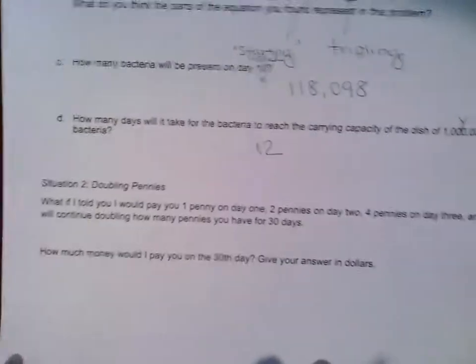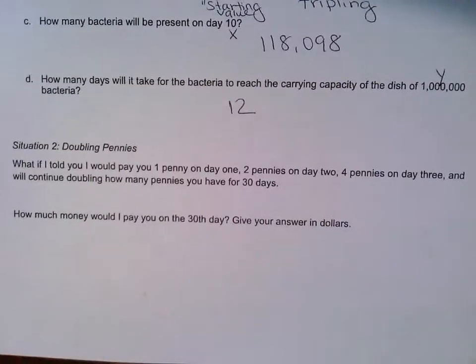What about doubling pennies? So what if I told you I'll pay you 1 penny on day 1, then 2 more pennies, then 4 pennies, and I'll continue doing this for 30 days. Would you take me up on my offer? Would you help me move? Would you help me buy a car? So think about how many pennies are going to be given to you on the 30th day alone.